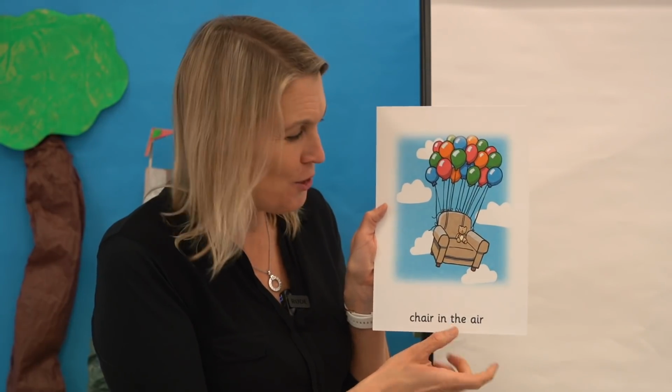Now, have a look at this. Copy me. Air, chair in the air. Oh, wow! The chair is floating in the air. Do you think the teddy is enjoying the ride? Let's say our catchphrase again. Say it with me. Ready? Air, chair in the air.